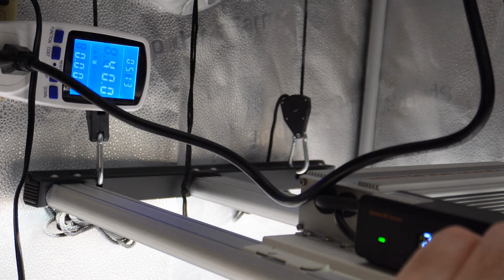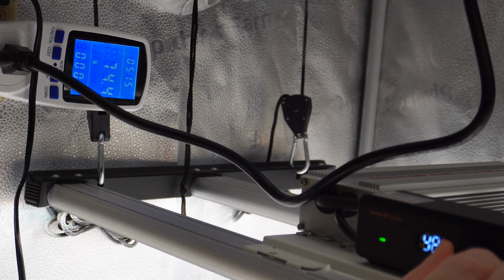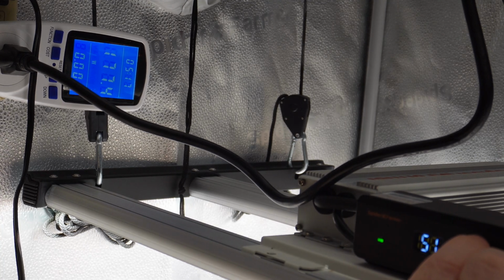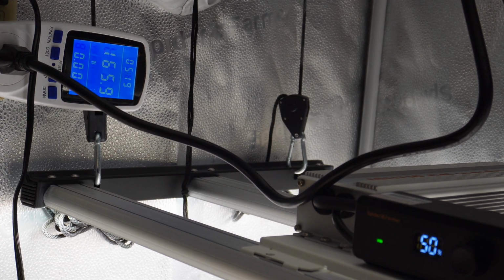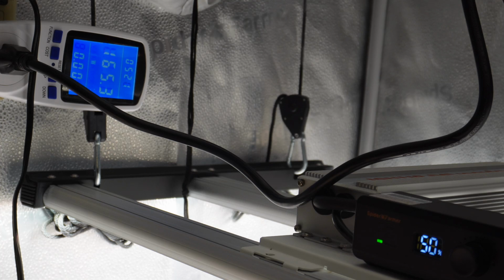Now, let's cut to the chase. Let's go up to 50%. This light is drawing 165 watts from the wall at 50%. So if we go to 100, presumably that's going to be roughly 330 watts. So let's find out.